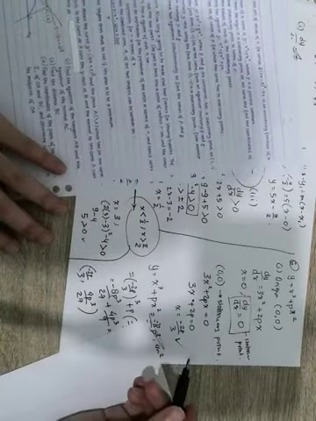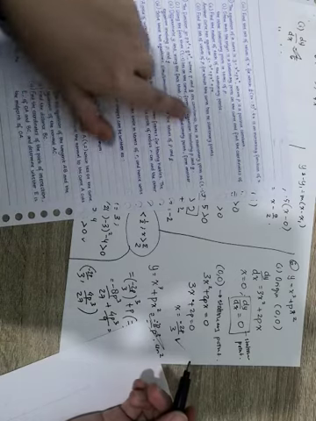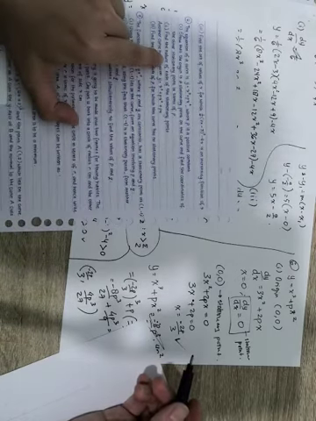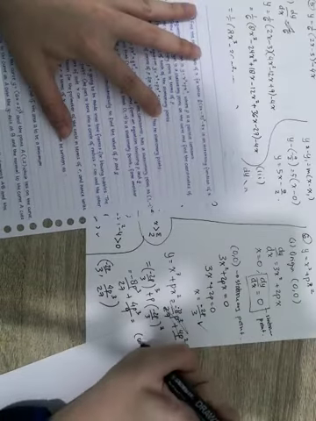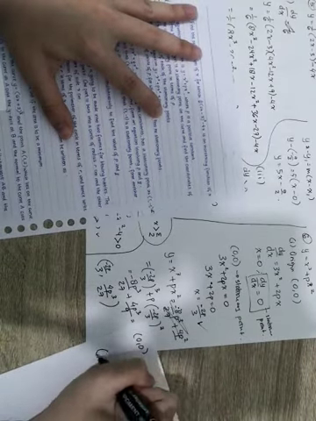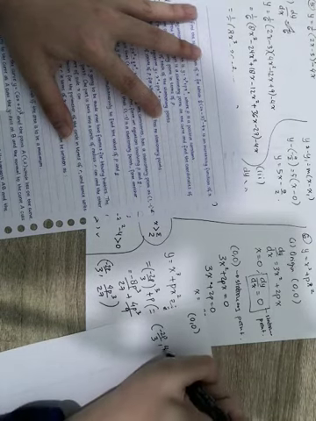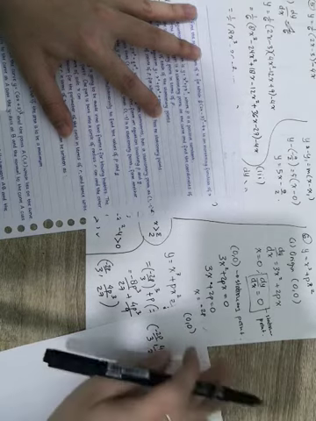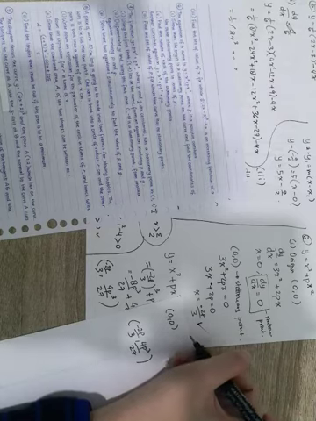Then it asks us for the nature of each of the stationary points. So we have two stationary points. This one and also this. For us to find the nature, we need to use the second derivative.